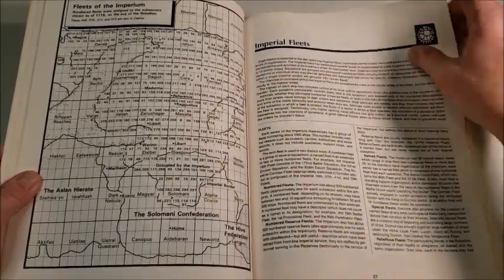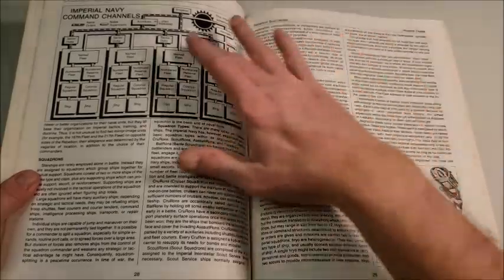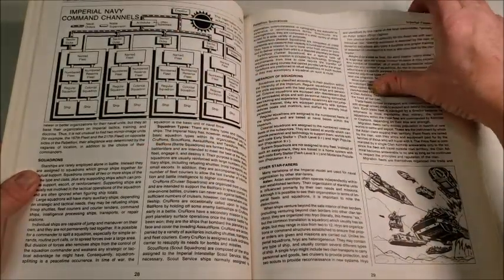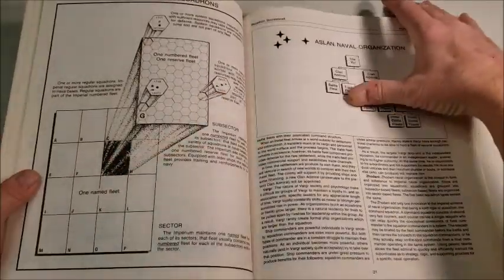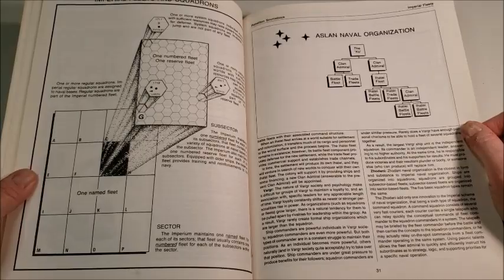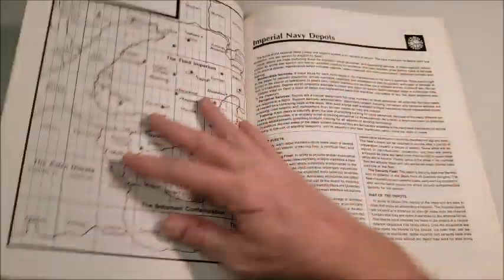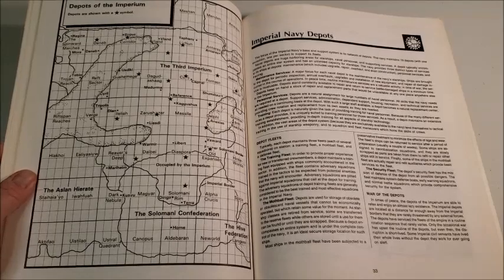All you have to do is ignore that the fleets were moved. And so there's the Imperial Navy command channels all the way down through the ships themselves, the Imperial Navy fleets and squadrons, the Aslan Naval Organization. These are just, it's really good information. The depots of the Imperium.